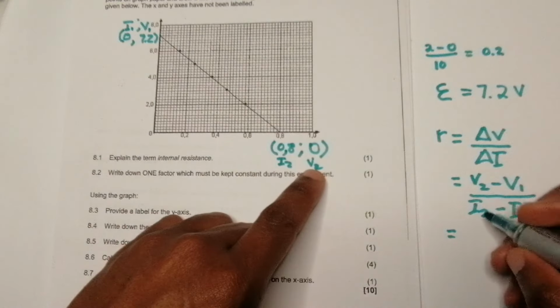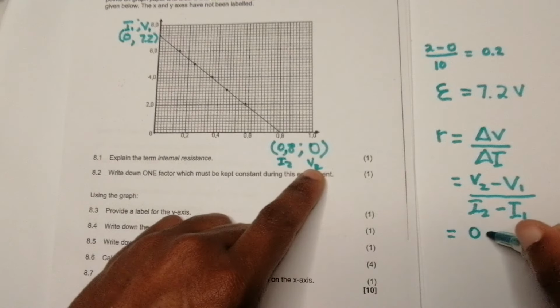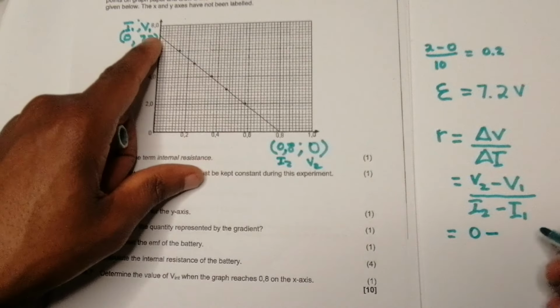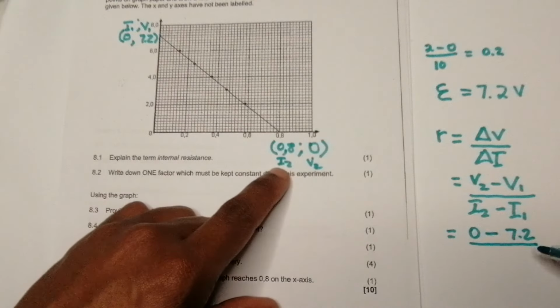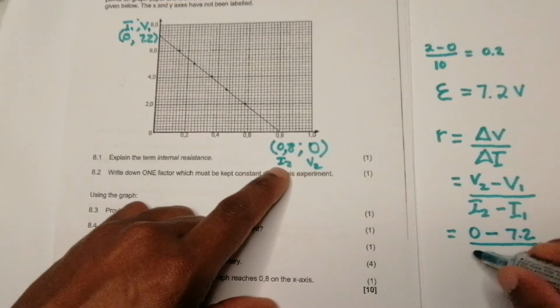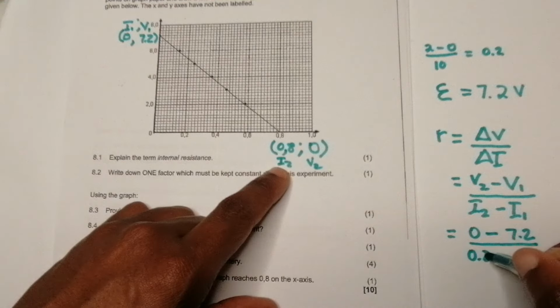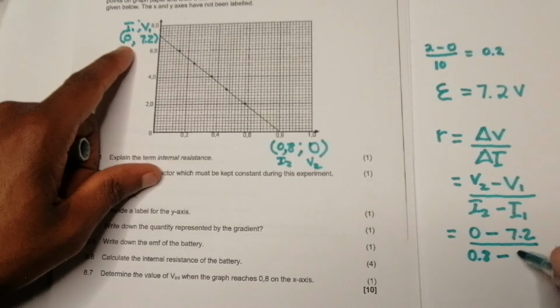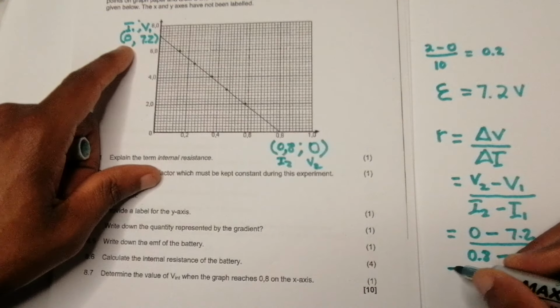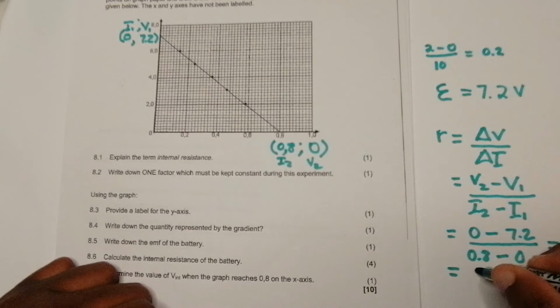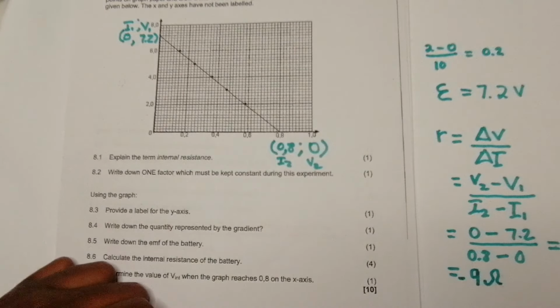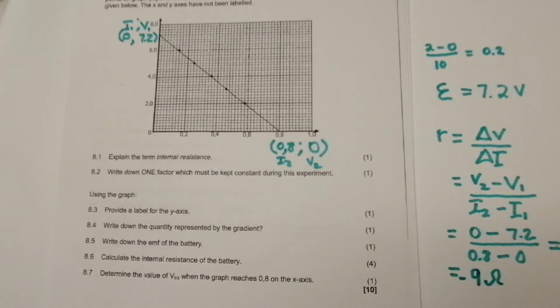Okay, so let's calculate there. My V2 value is 0 minus my V1 value, 7.2, divided by, we start with I2 again. So in this case, I2 is 0.8 and my I1 value is 0. Right, let's get that calculation going. I get a value of minus 9 ohms. Of course, you're going to get that value as a negative.